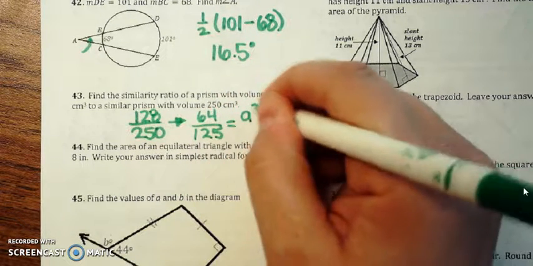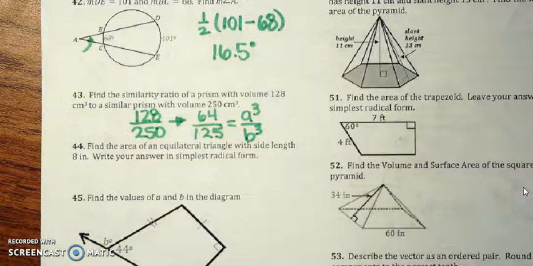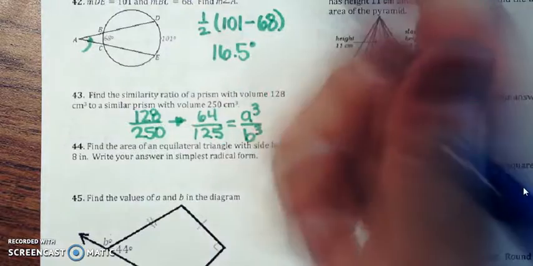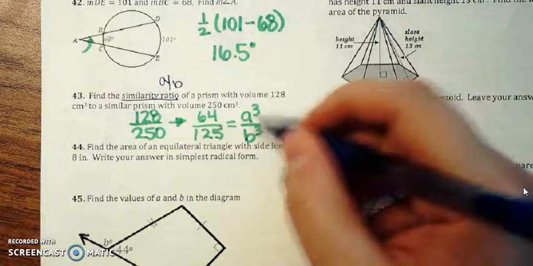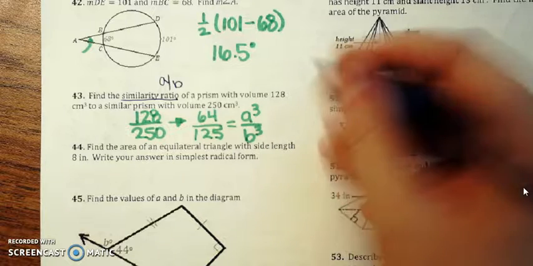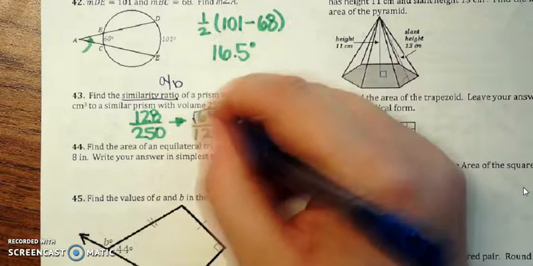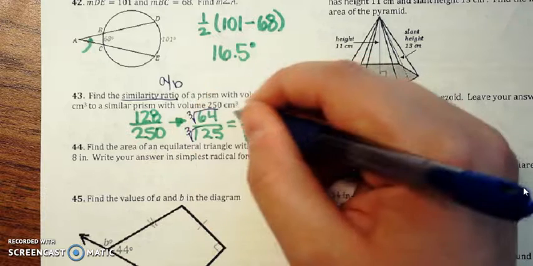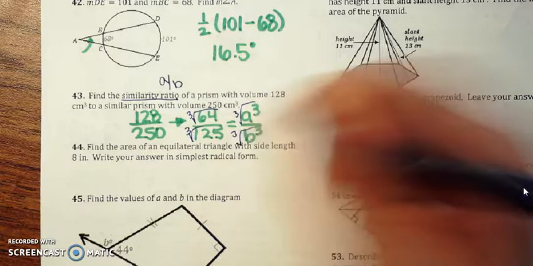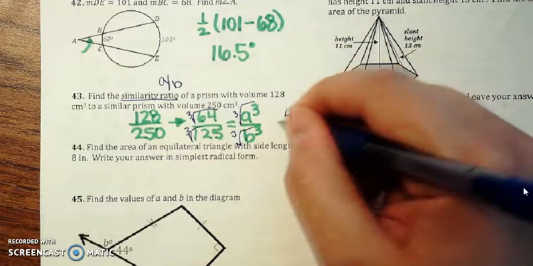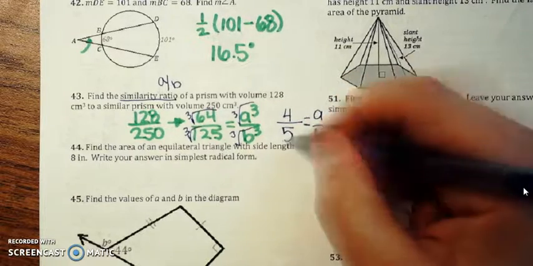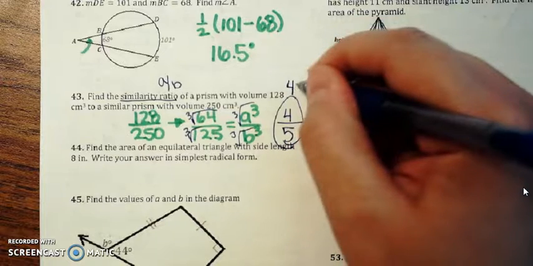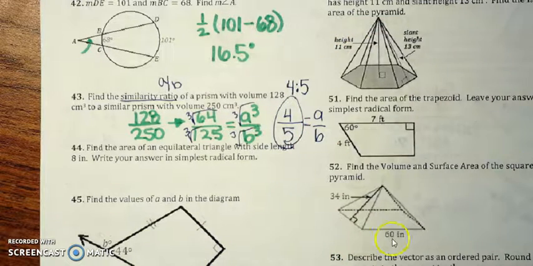Now, in terms of your ratios for the figure, that would be your a cubed over b cubed. So we want the similarity ratio. The similarity ratio is just a over b. So this is volume, that's a cubed over b cubed. So to get a over b, I'm going to take a cube root. So cube root everything. The cube root of 64 is 4. The cube root of 125 is 5. So that would be my similarity ratio, 4/5. Another way you can write that is 4:5.